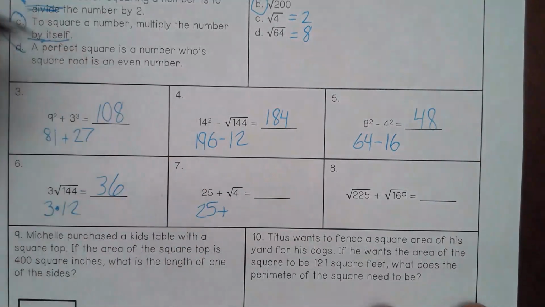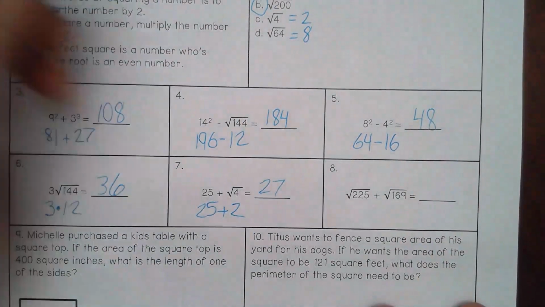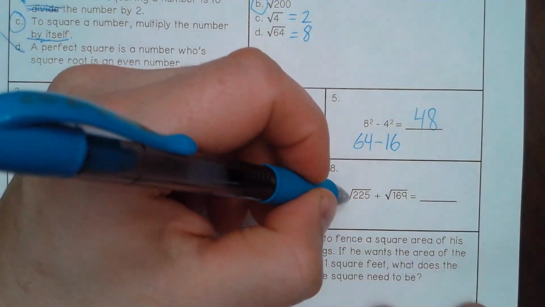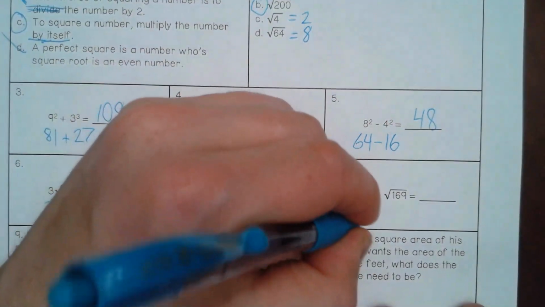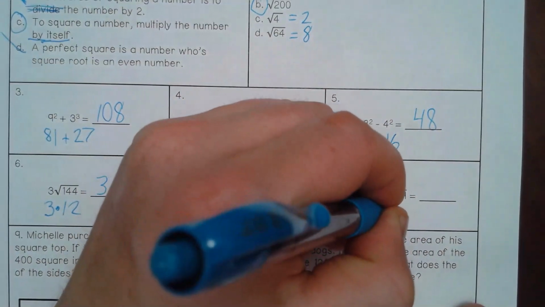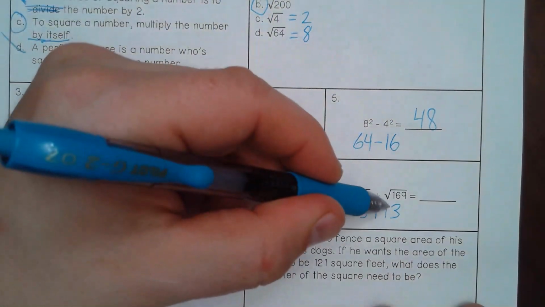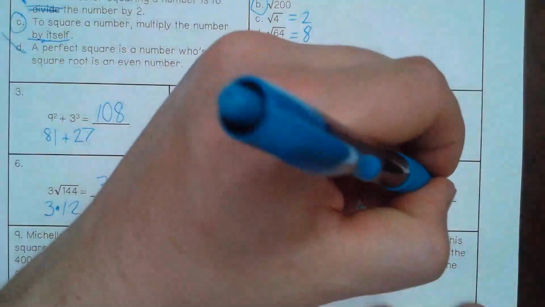This is the easiest one. 25 plus the square root of 4, which is 2. 27. You need to have these memorized. The square root of 225 is 15 plus the square root of 169, which is 13. 15 plus 13, well, 10 plus 10 is 20. 5 plus 3 is 8.